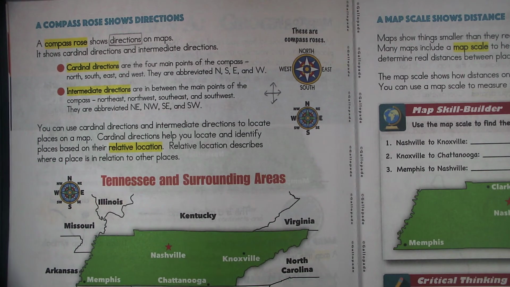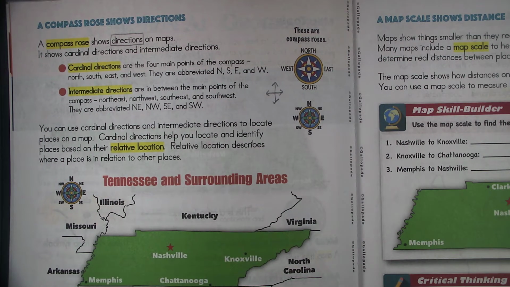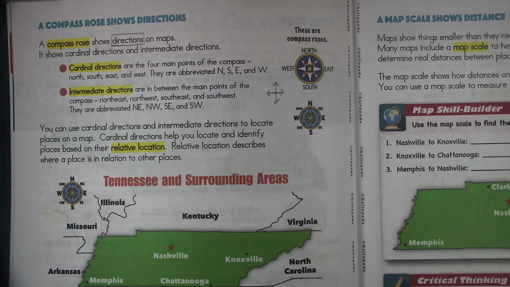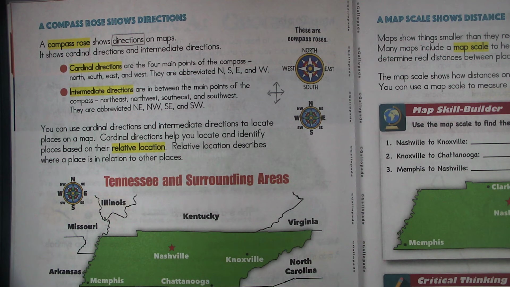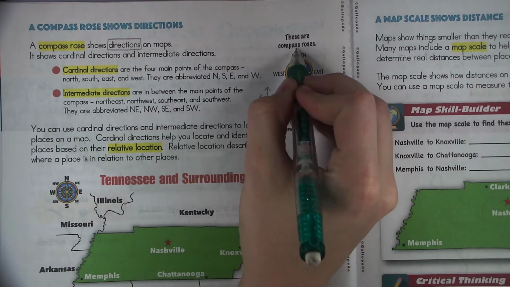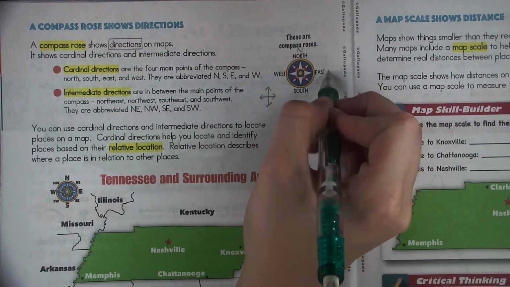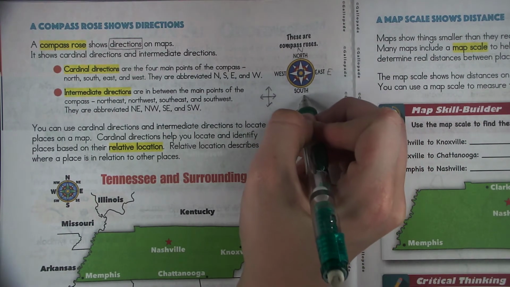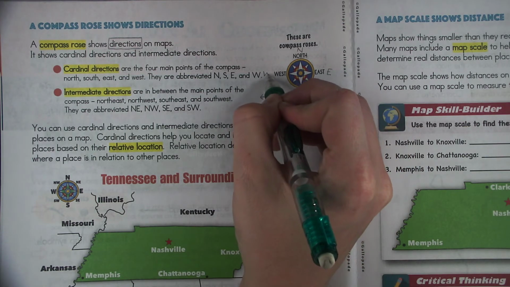So we have cardinal directions. So cardinal directions are the 4 main points of the compass. So those are north, south, east, and west. They are abbreviated N, S, E, and W. So north would be N, go ahead and write this with me. East would be E, south would be S, and west would be W.